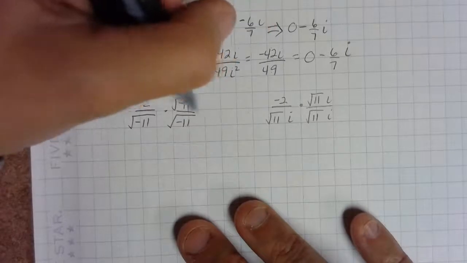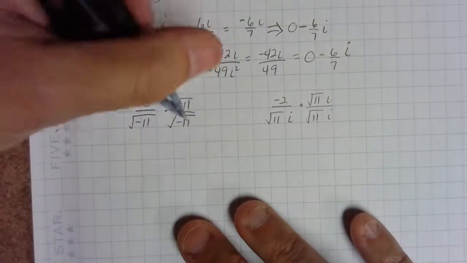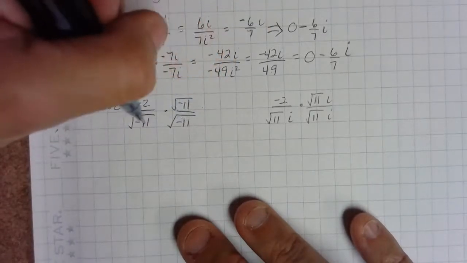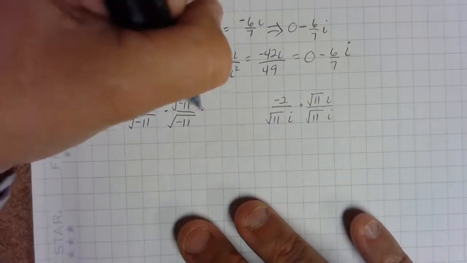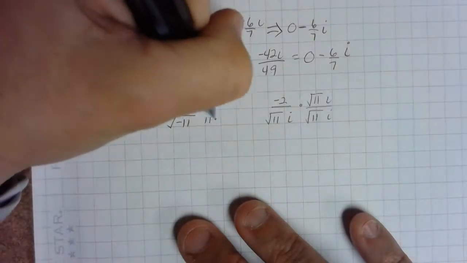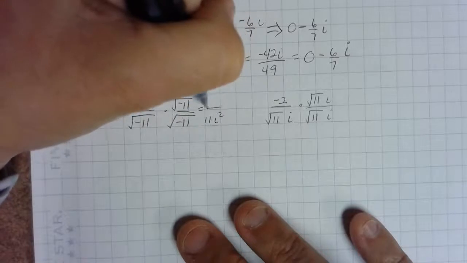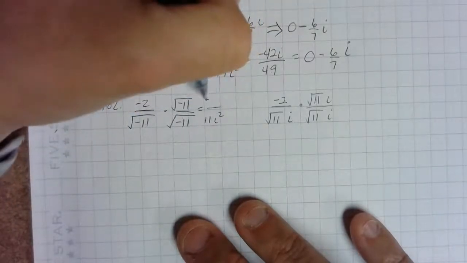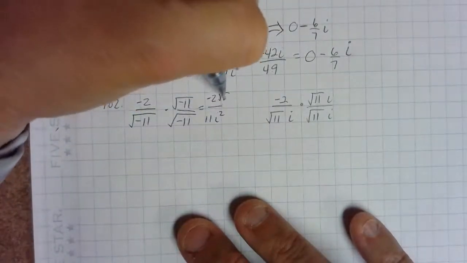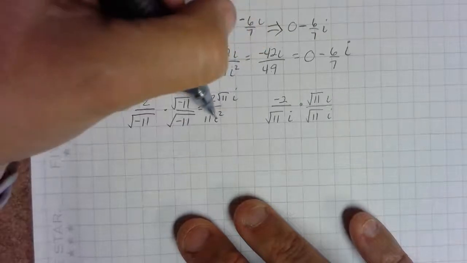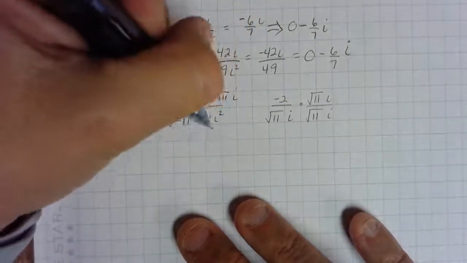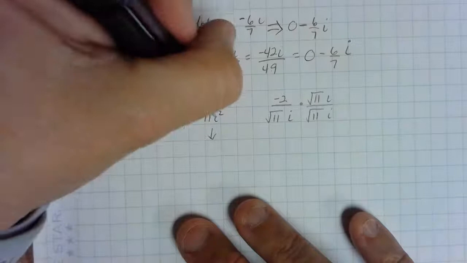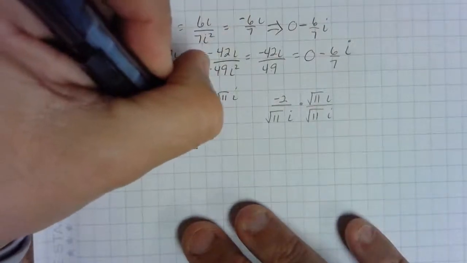So either way, you'd get 11 times 11 is 121. Square root of 121 is 11. i squared over negative 2 square roots of 11i. That becomes a positive because negative over negative. Kind of took a shortcut there. Sorry, kids.